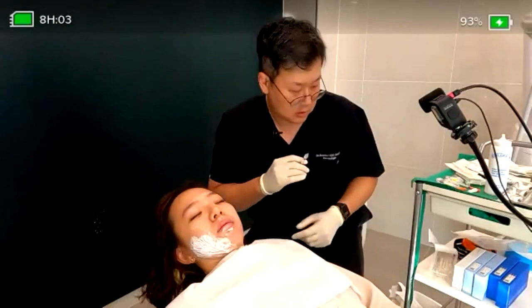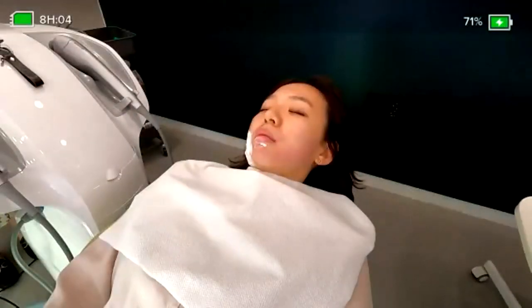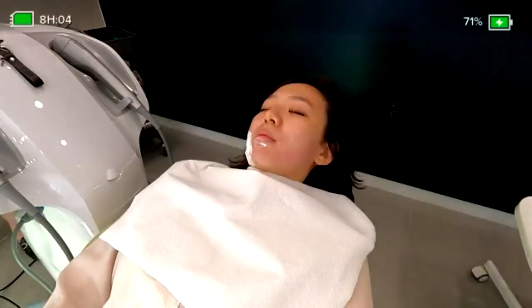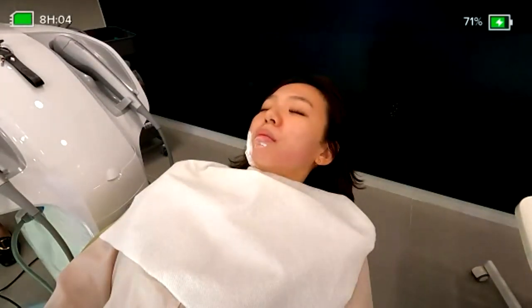And now we're checking it from the front to see if we are making it properly. And most importantly, we have to make a standard.